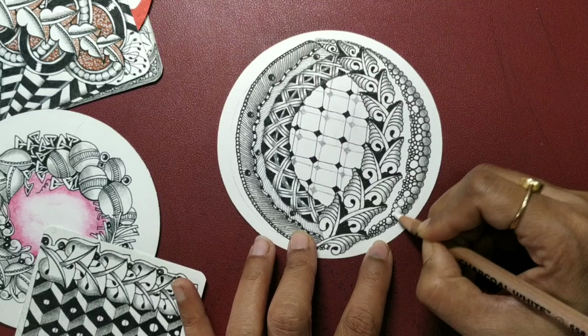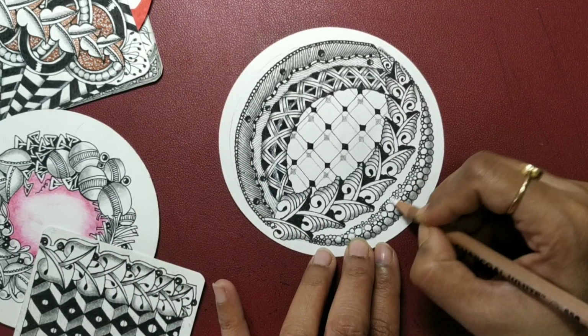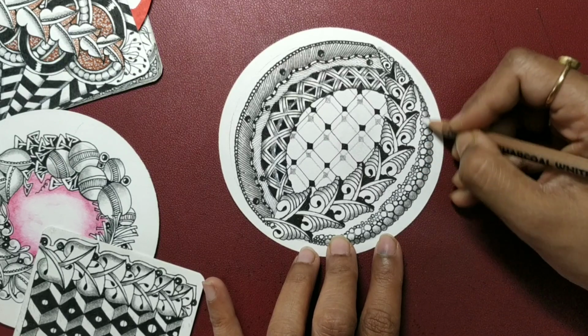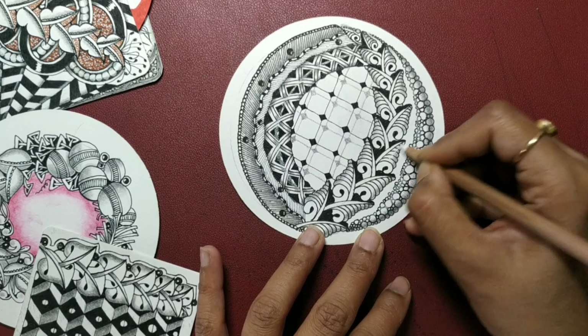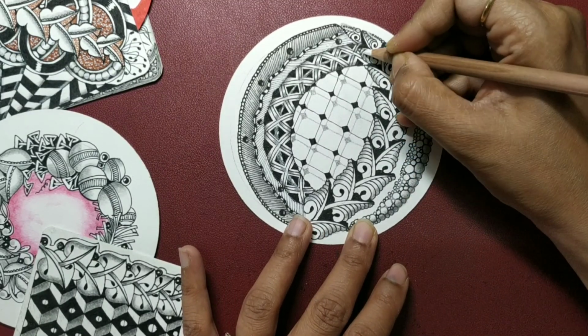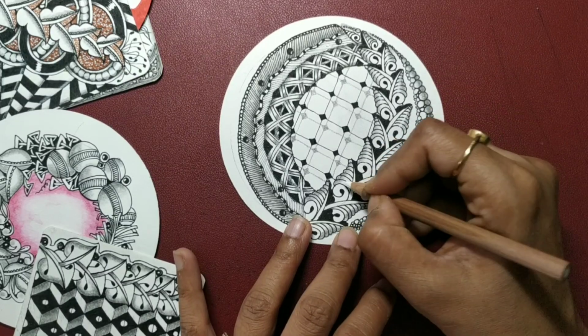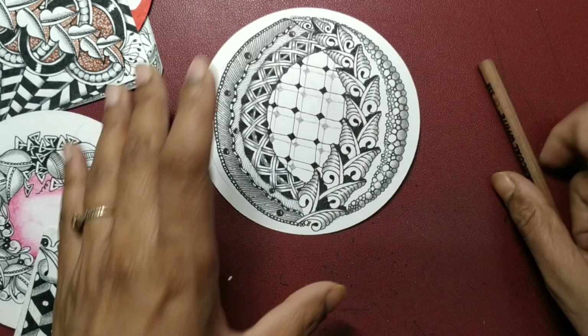Of course, you can add some chalk on the upper part of your tipple like this. If you want, you can add some chalk here. Like that.